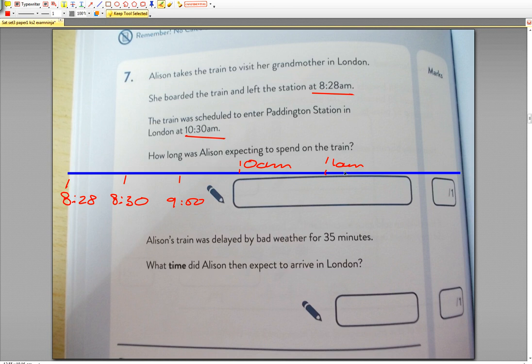Okay, so where are we supposed to get to? 10:30? Yeah. Okay, let me just go back a bit. Okay, we've got 10 o'clock. Don't worry about the sizes. This is just a line to give us an idea of what we're doing. So it's the jumps that are going to help us here. I'll show you what I mean by that.